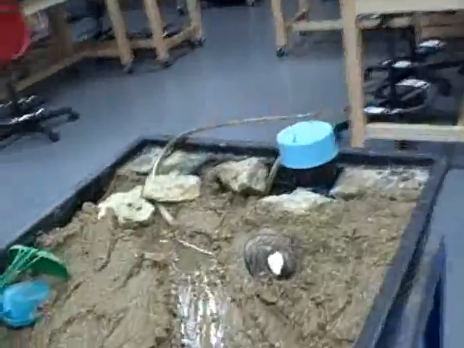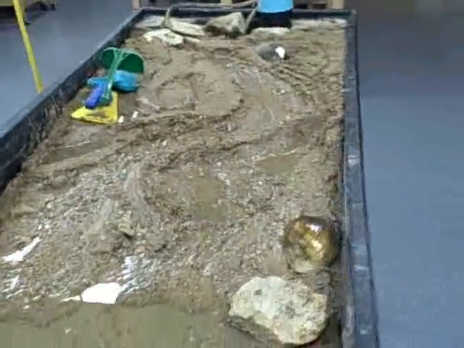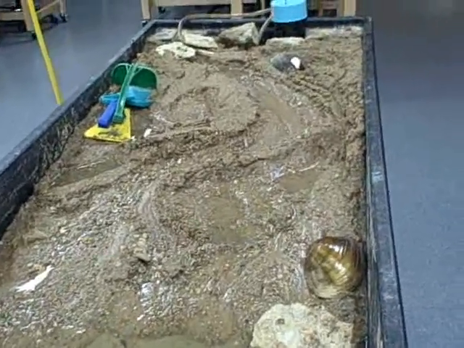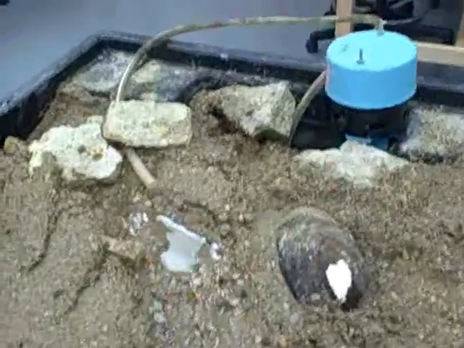Okay, this is going to be our review on rivers. This is our river table. See, we have sand inside there to mimic the dirt we have usually. If we start up at the top, we'll go through the parts of the river first.